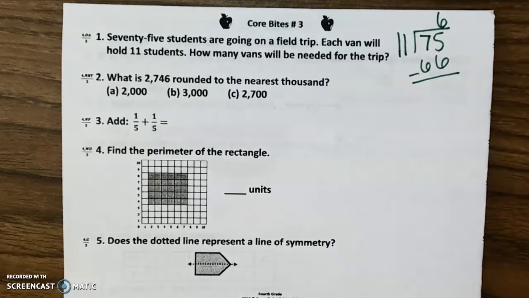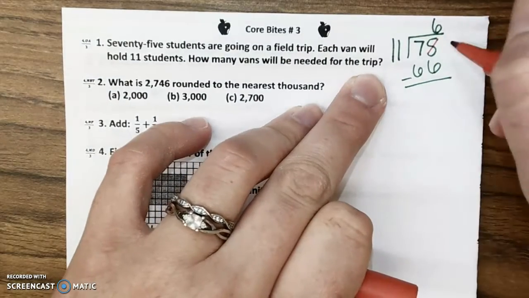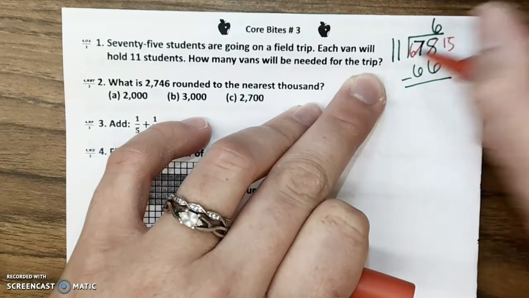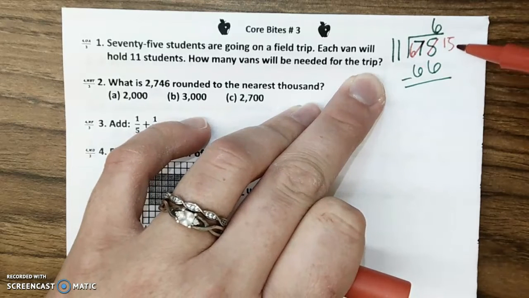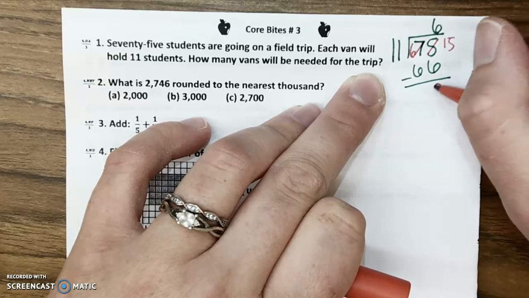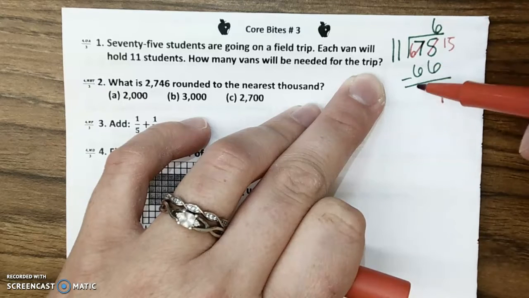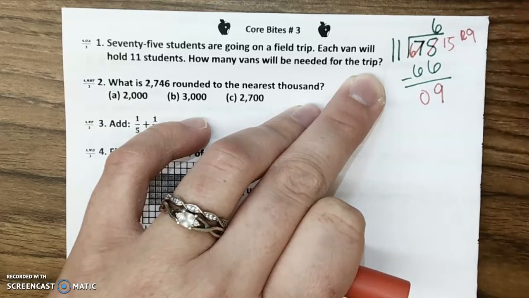So if you do regrouping, so 5 becomes 15, the 7 becomes a 6. So 15 minus 6 would give you 9. And then 6 minus 6 would give you 0. So you would have a remainder of 9.